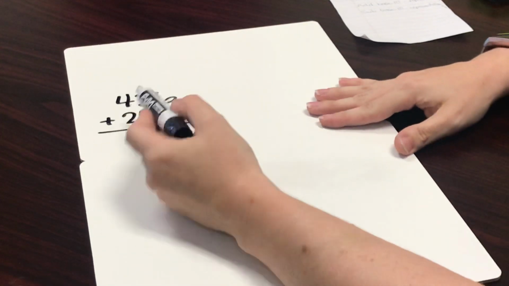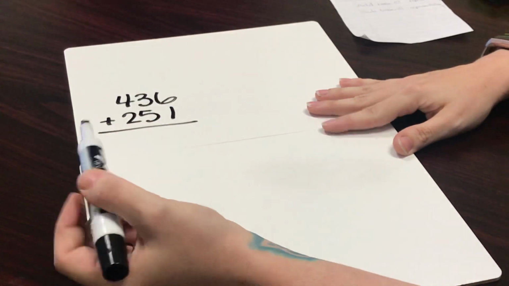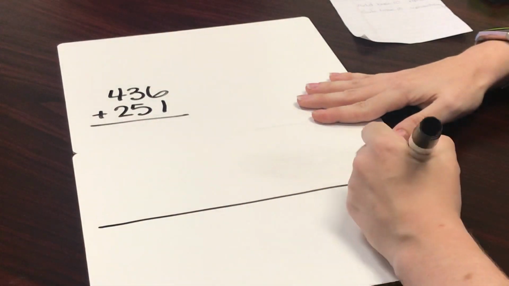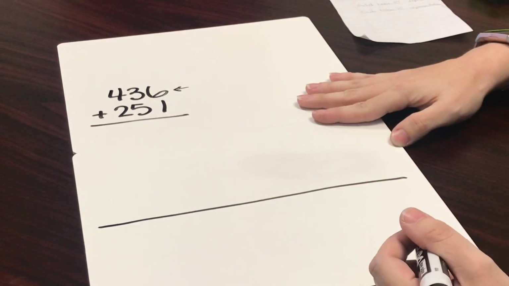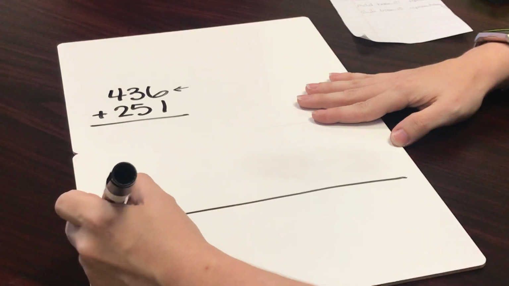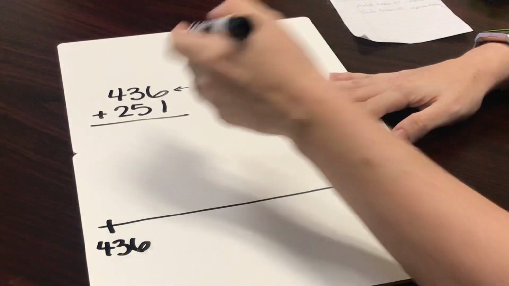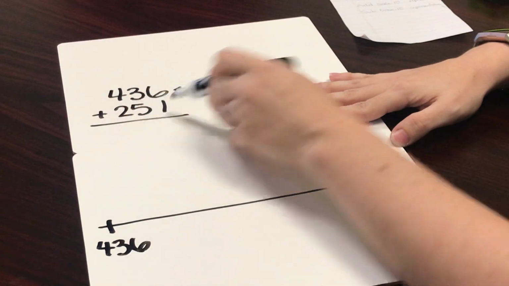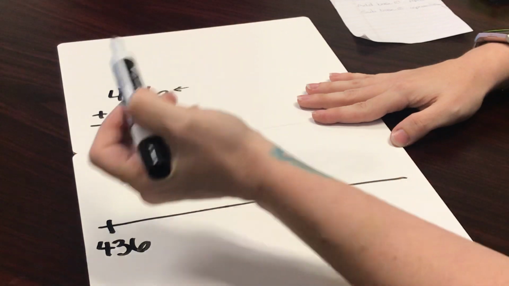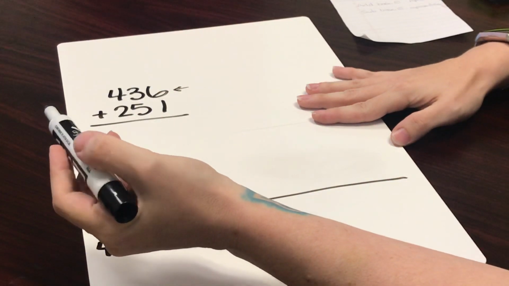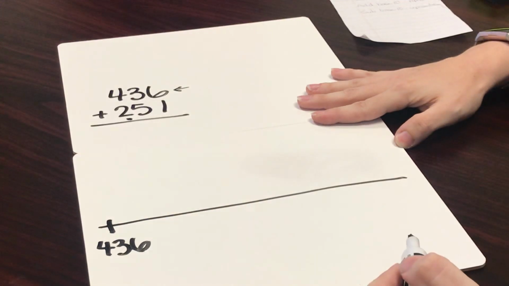So if the problem is 436 plus 251, what we want to do is make a number line, and we're going to start by placing the larger number on our number line right about here. So we'll write 436. Now we need to make jumps of 251. And the simplest way we've been telling students to think about this is how many hundreds you have to jump.